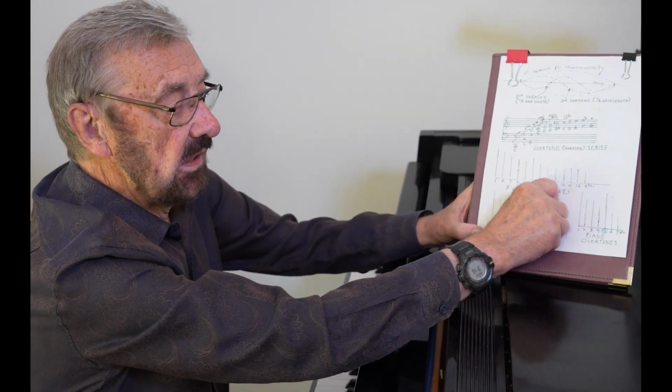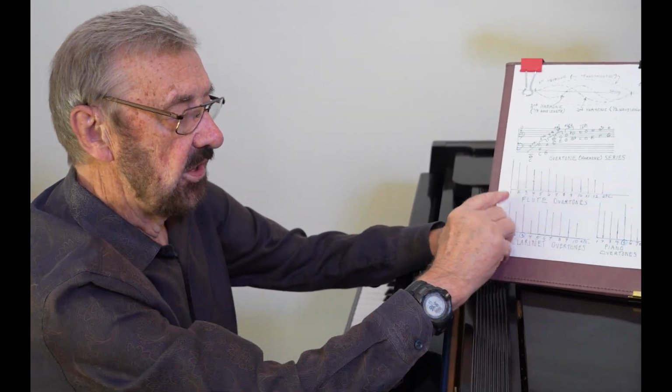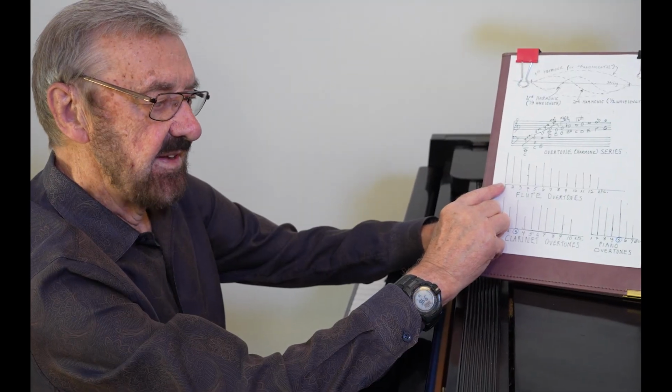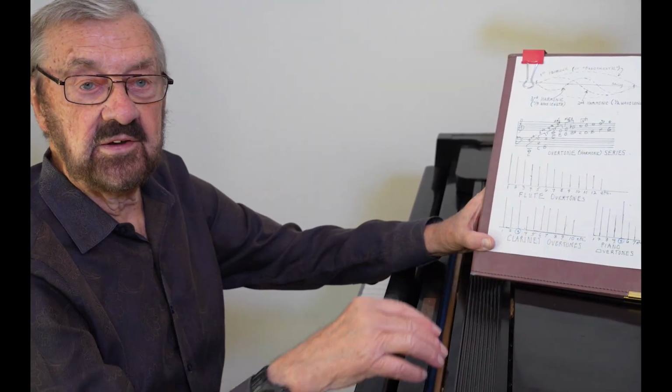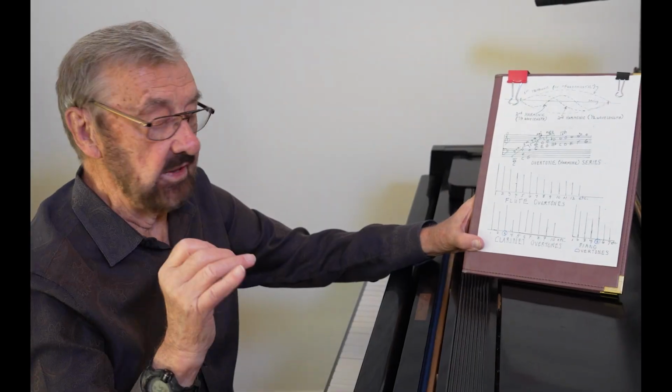So there were no harmonics sounding at all. You couldn't tell the difference between the trumpet and the lady's voice. They sounded absolutely identical.